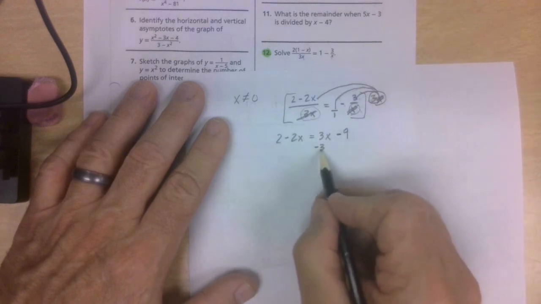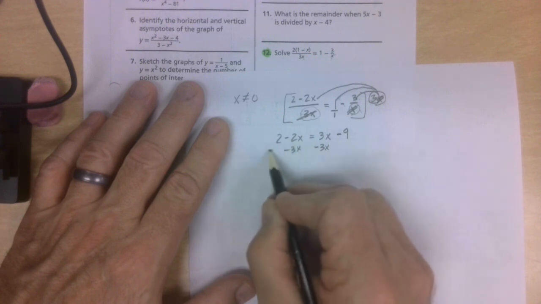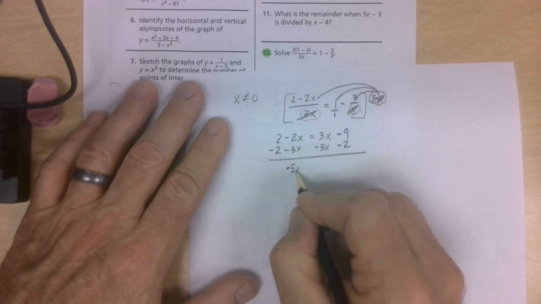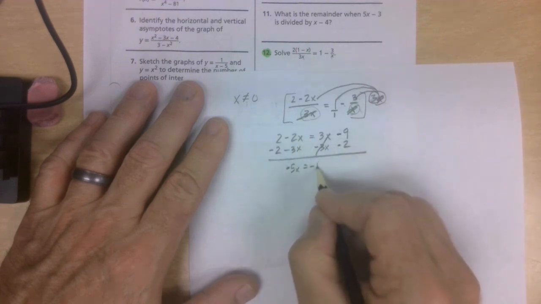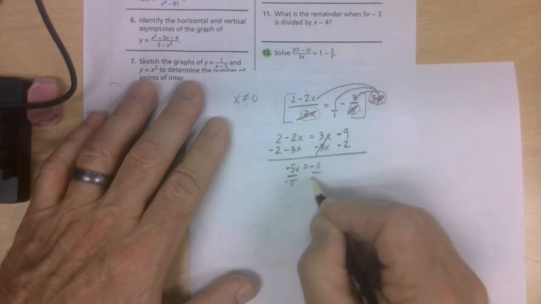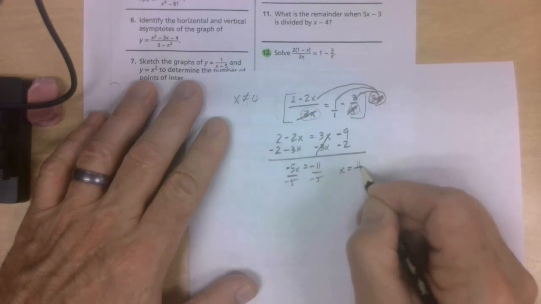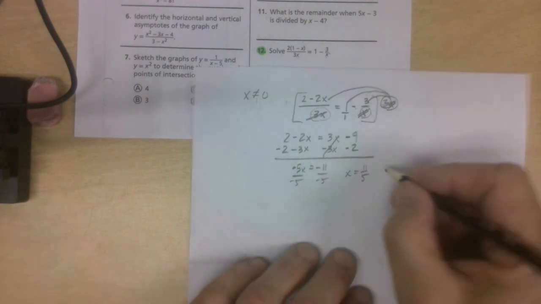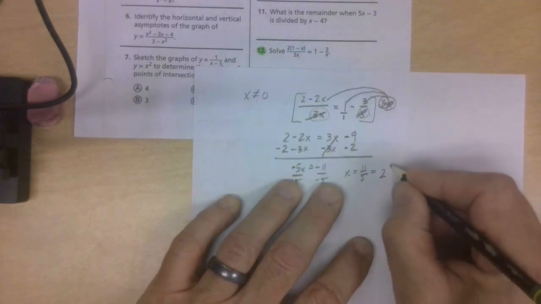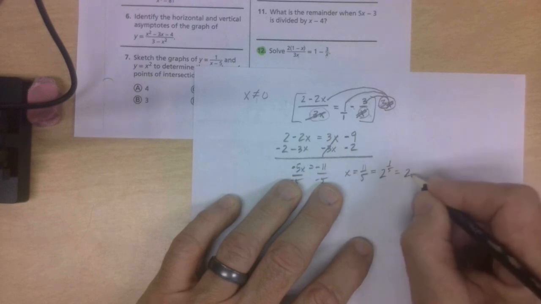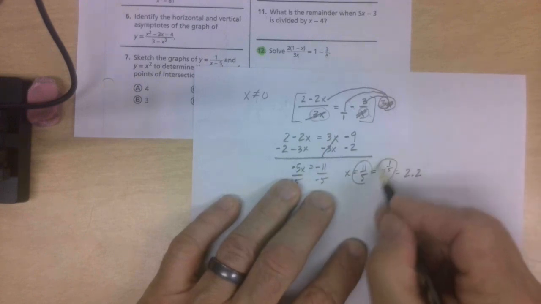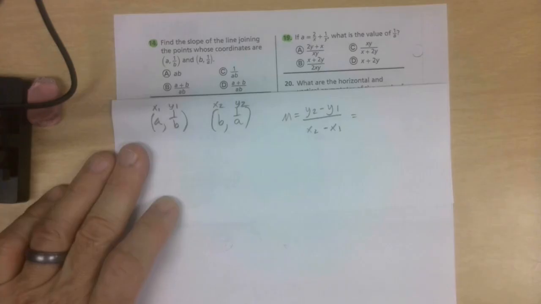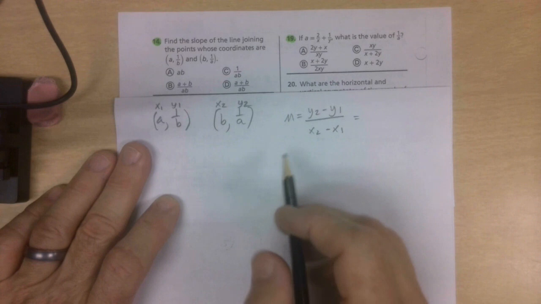So I'm going to subtract 3x from both sides, and I'm going to subtract 2 from both sides. So now I get negative 5x equals negative 11. Divide by negative 5, and I get x is 11/5. And the book takes that to basically 2 1/5, which is 2.2. So this is correct, this is correct, this is correct, but the book went with that. See if we can squeeze this one in the last little chunk here.